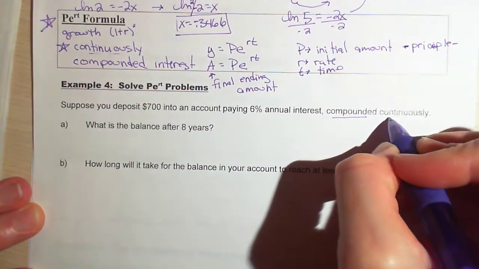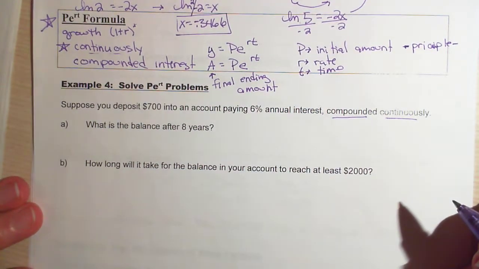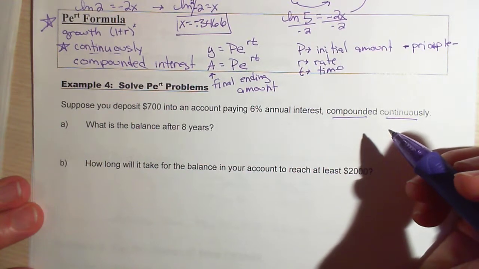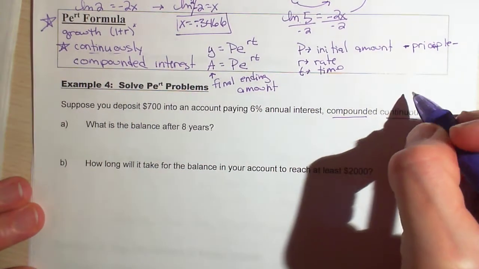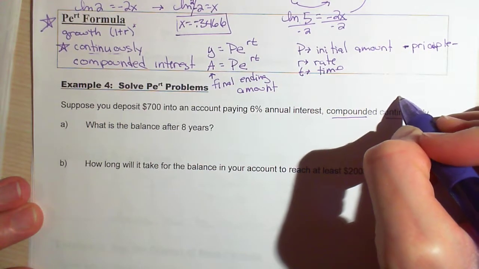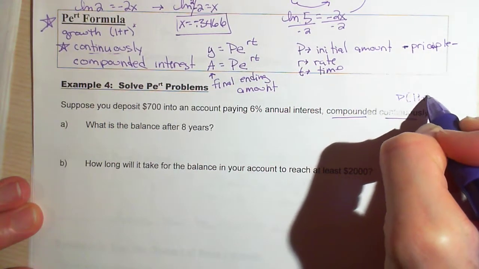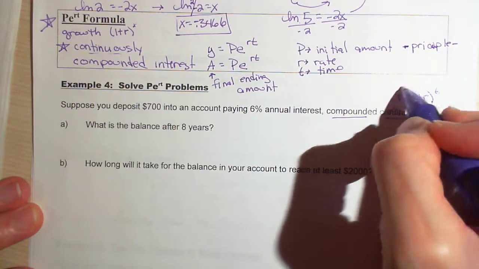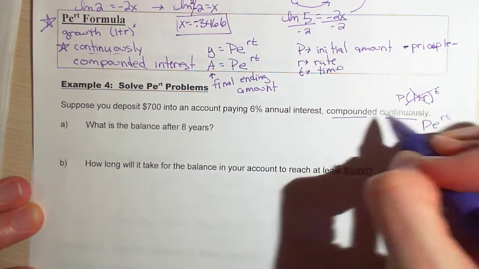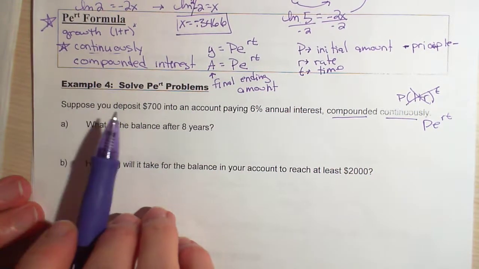If you look at our first example, it says continuously compounding there. So when you're doing a test or a quiz, the way you know not to do your exponential growth, your initial amount times 1 plus r to the t, and to use this one instead, are these magic words: continuously compounding.